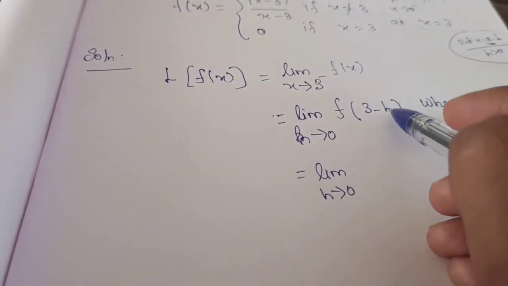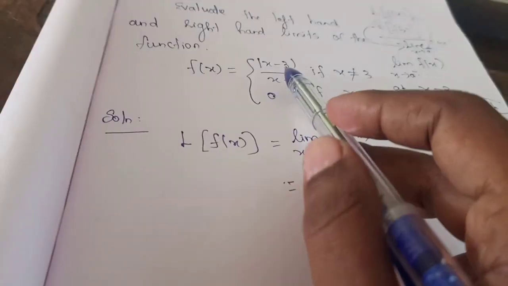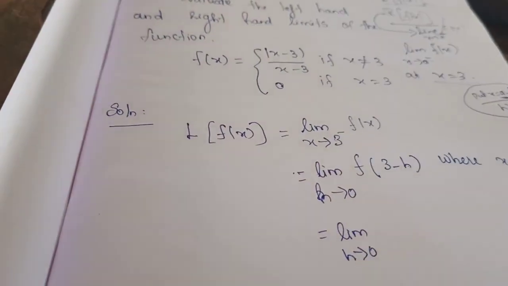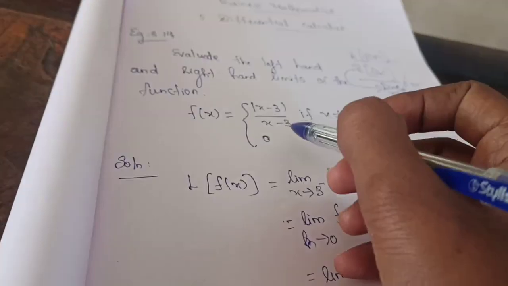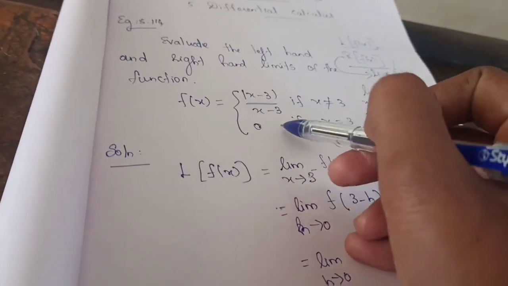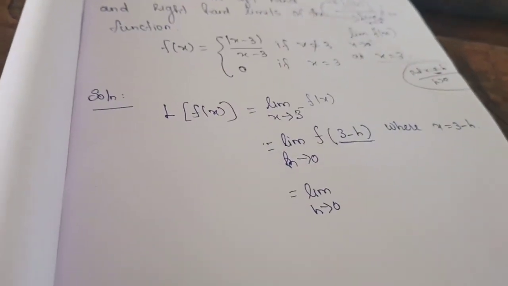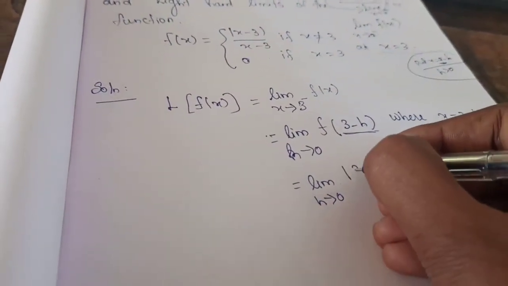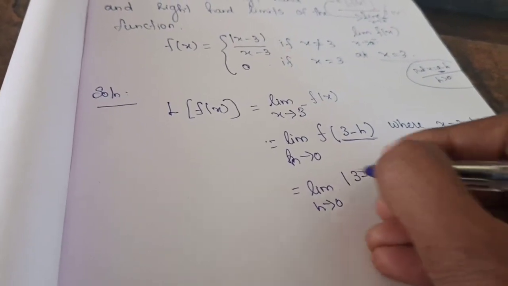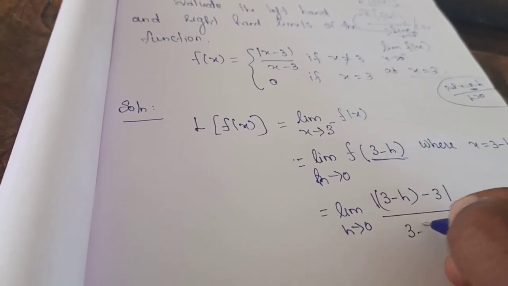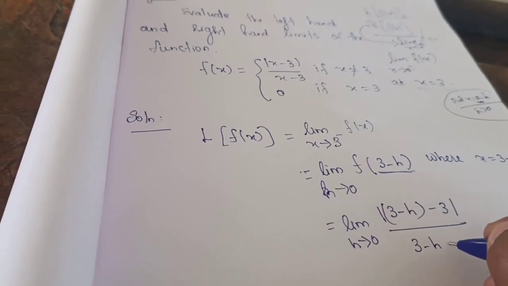This one we are going to substitute here. So here what's there? Modulus of x minus 3 divided by x minus 3. So f of 3 minus h. Here what is given? Modulus of x minus 3 by x minus 3. So in that place you need to substitute this 3 minus h. Just substitute modulus of 3 minus h minus 3 is there in the question, divided by, in the place of x you need to substitute 3 minus h minus 3.